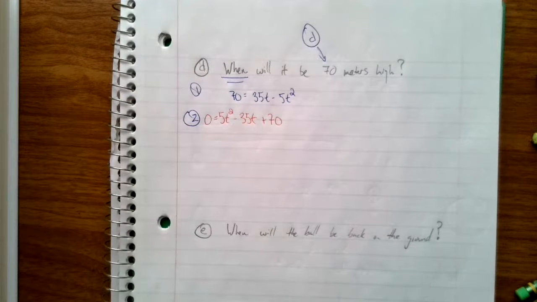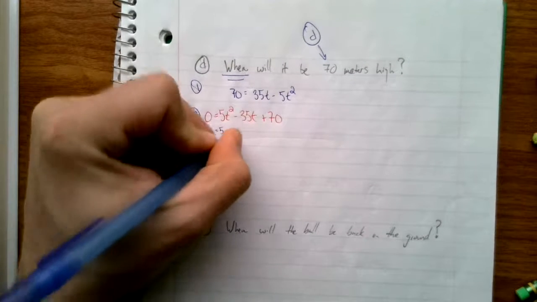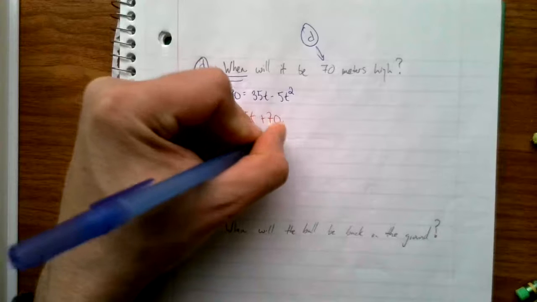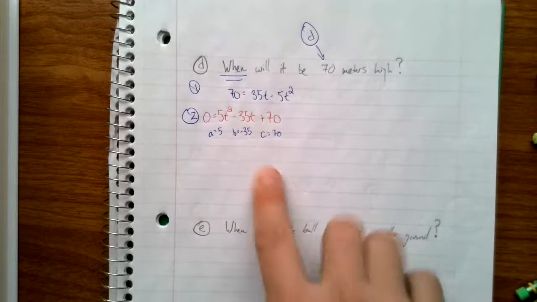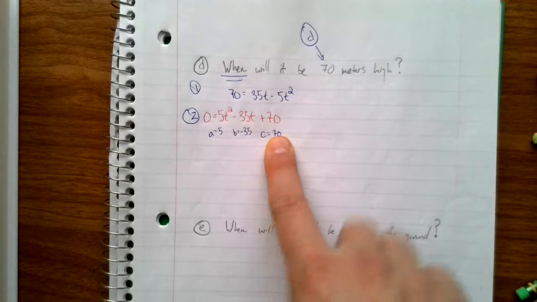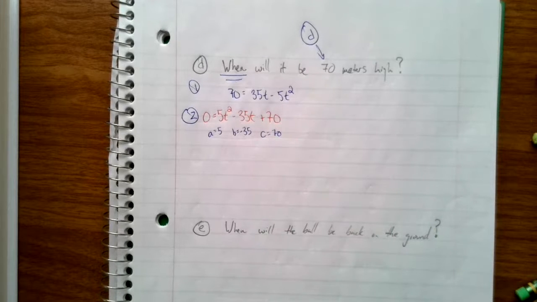Looking a lot like that. We're going to identify our a value, our b value, and our c value. Because we're talking about the same problem with the same initial upward velocity, all that's changing is our c value, because we're changing the question about when an object is a certain height.